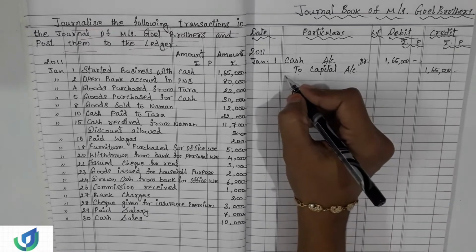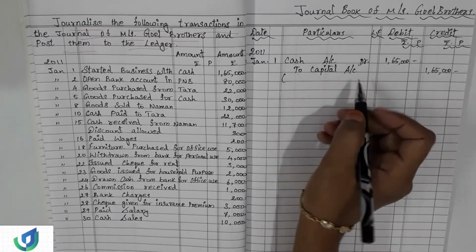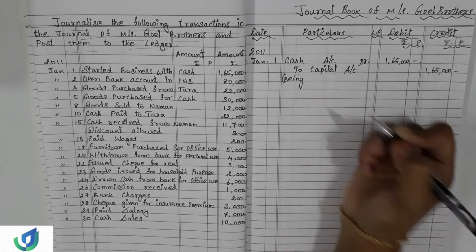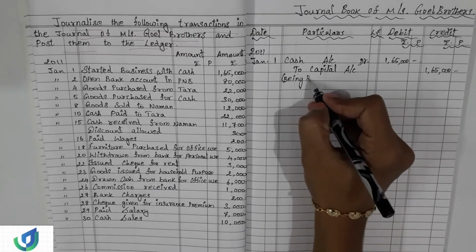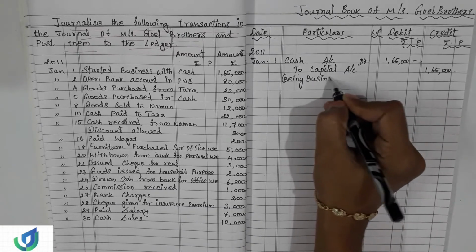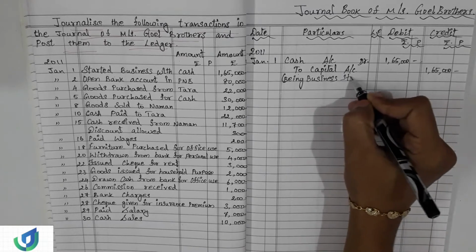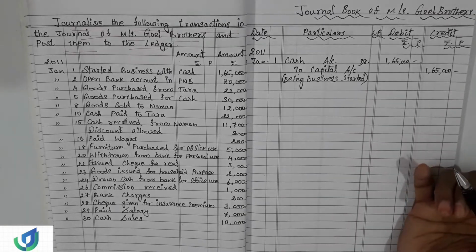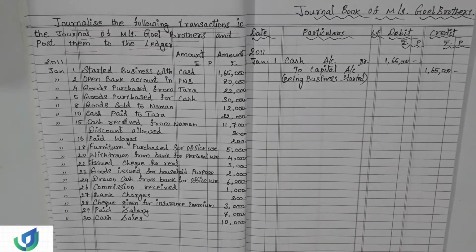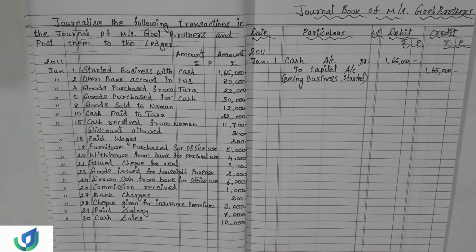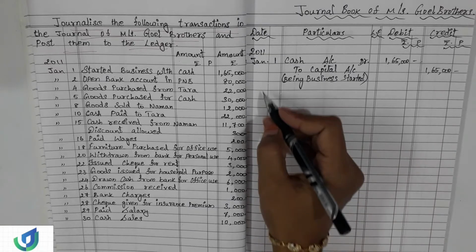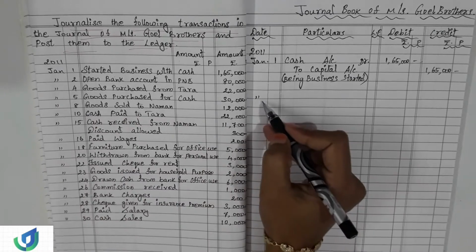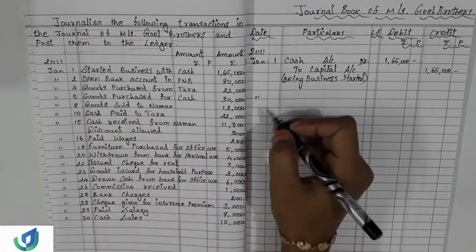Now we have to write narration. That is a short explanation about the transaction. Narration always we used to start with the word being. Being business started. Very simple narration you can write. It should explain the transaction. That's all. It is enough. You can even write being business started with cash also. So being business started I have just written. Okay. And leaving one line, you can just put ditto because it is the same month. So I am just putting ditto. Same you can do, and date alone we have to write.